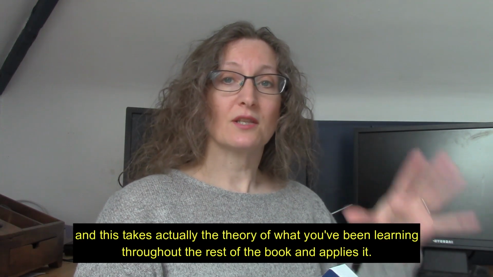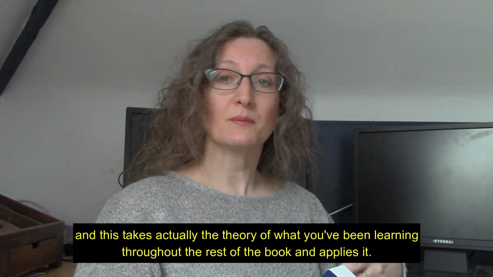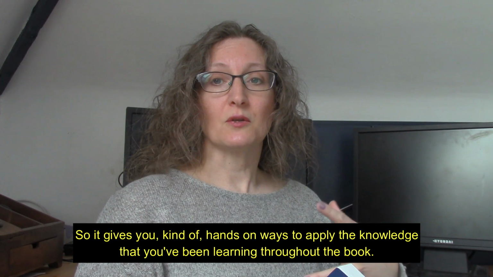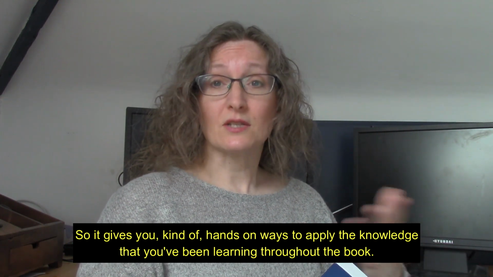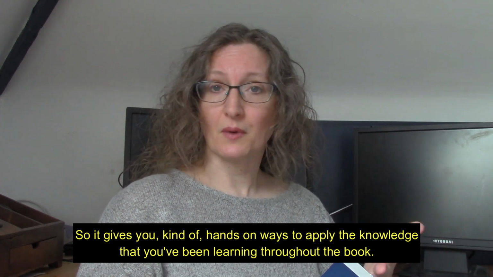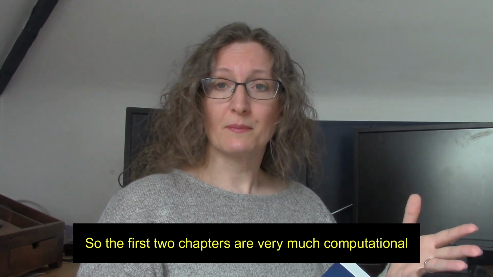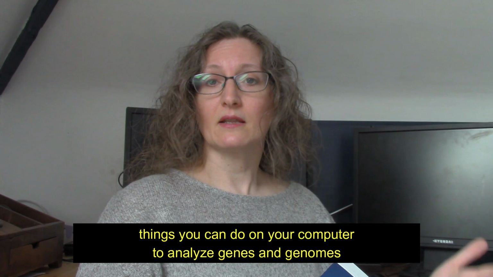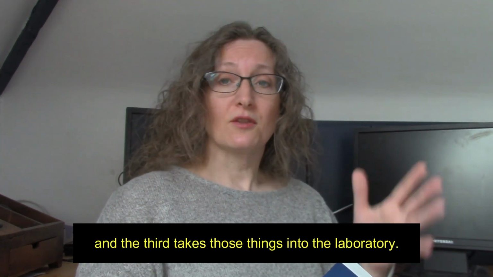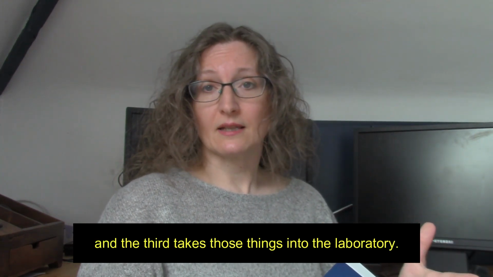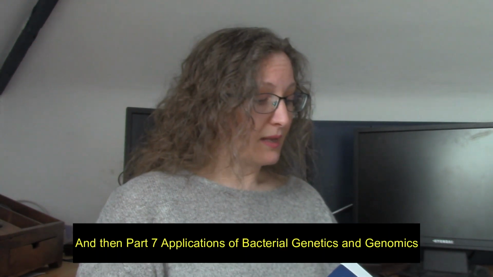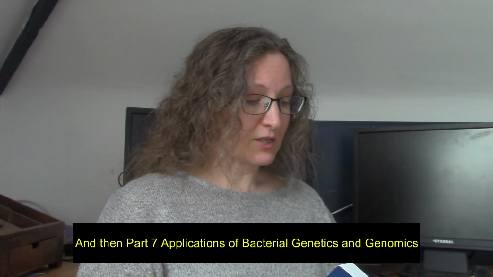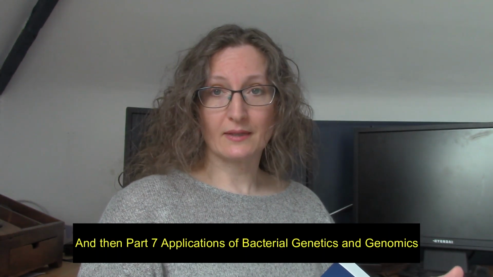And this takes actually the theory of what you've been learning throughout the rest of the book and applies it. So it gives you kind of hands-on ways to apply the knowledge that you've been learning throughout the book. So the first 2 chapters are very much computational, things you can do on your computer to analyze genes and genomes. And the third takes those things into the laboratory. And then part 7, applications of bacterial genetics and genomics.